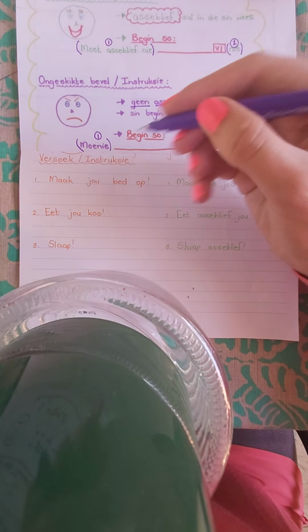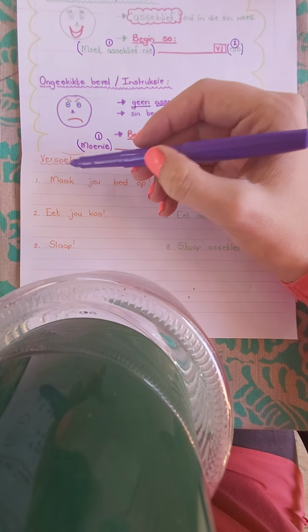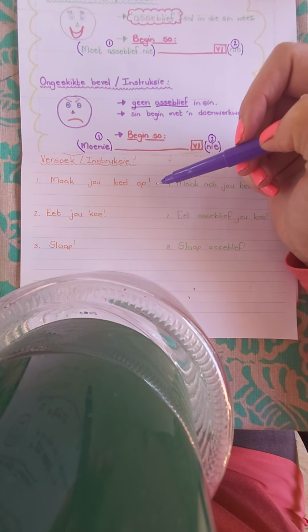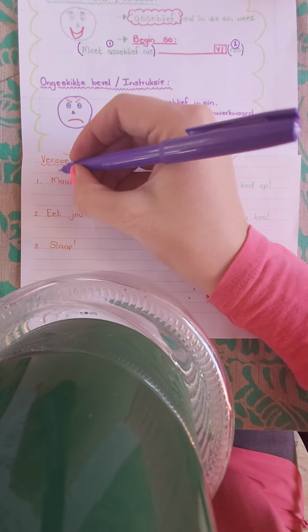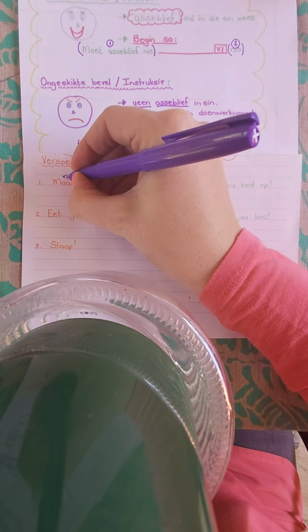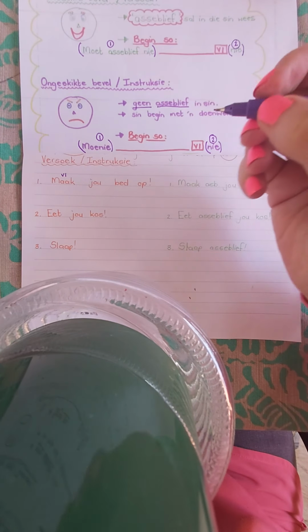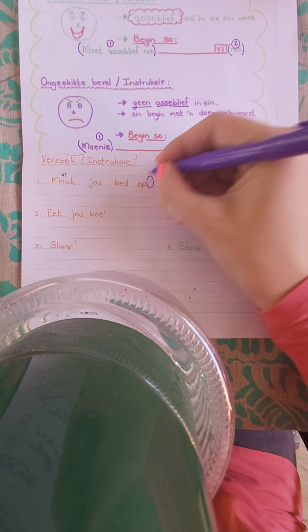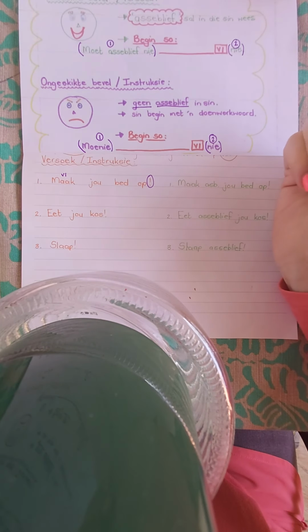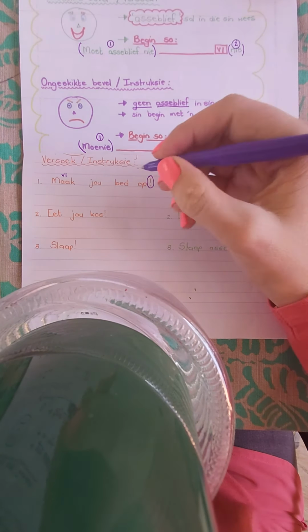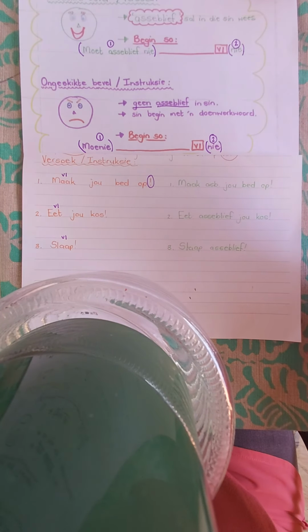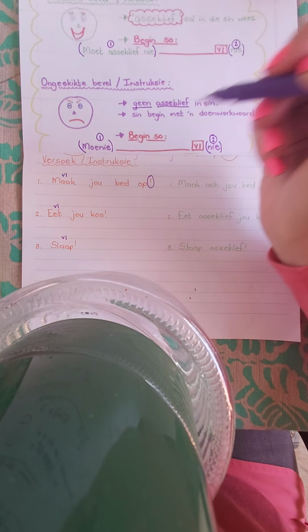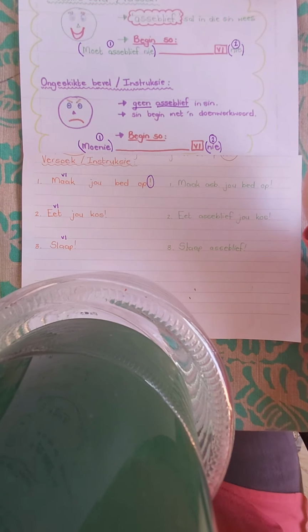All right, so in the first sentence, number 1 over here, it says, maak jou bed op. I know it's a demand because it starts with my verb. I also know it's a demand because of the exclamation mark, even though the exclamation mark isn't always a given. In the second sentence, once again, I start with my verb. In the third sentence, I only have a verb. So these are clear indications that it's a demand.